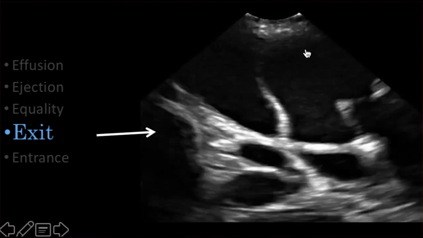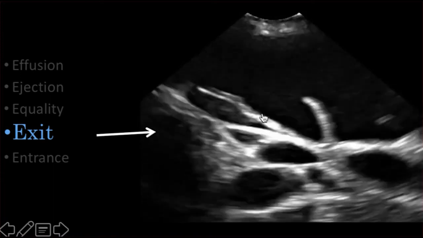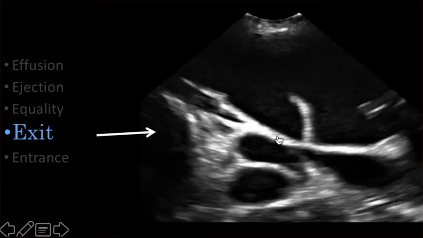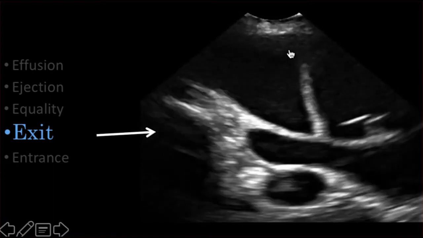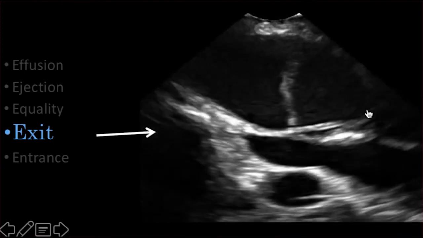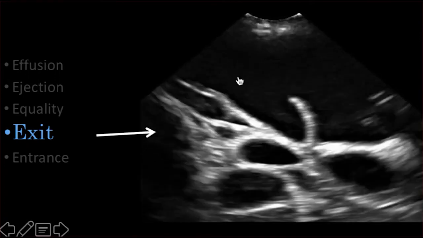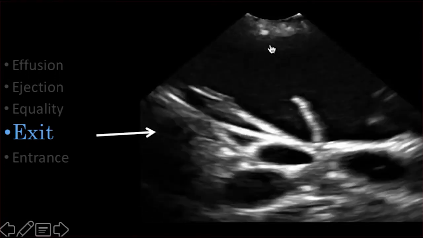Next is exit, so we're looking at the aortic root. This image is a little bit difficult to interpret because there is a large ascending aortic aneurysm here that's distorting some of the anatomy down here. And so what we're looking at, this is the aortic valves here, and then we can see the aortic aneurysm, the enlargement of that aortic root with the dissection flap.